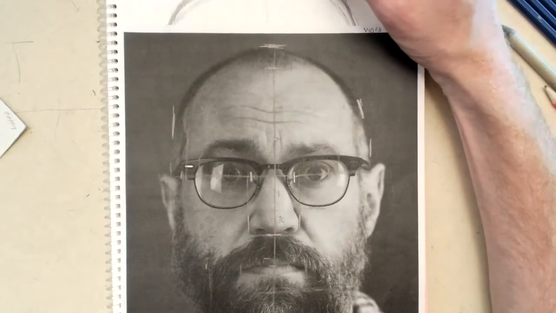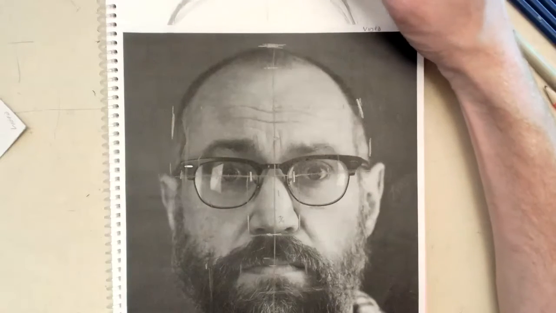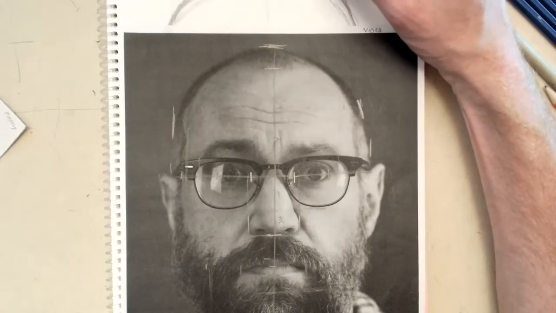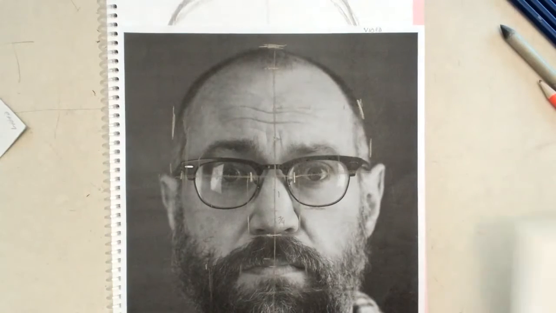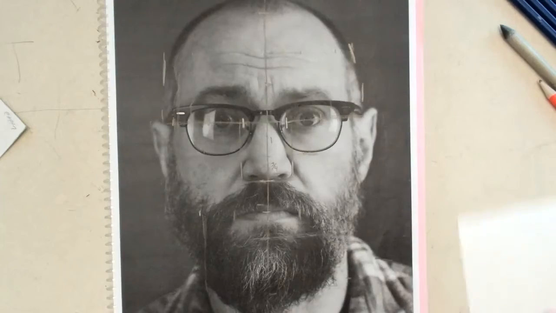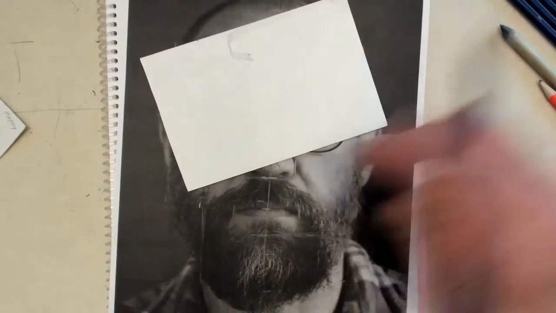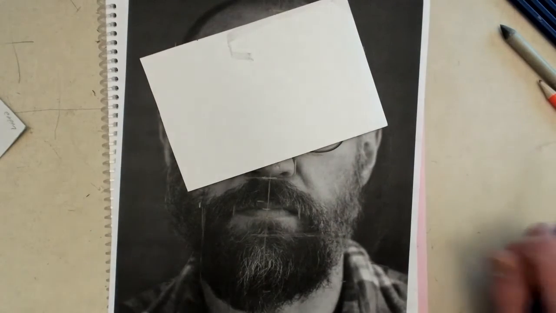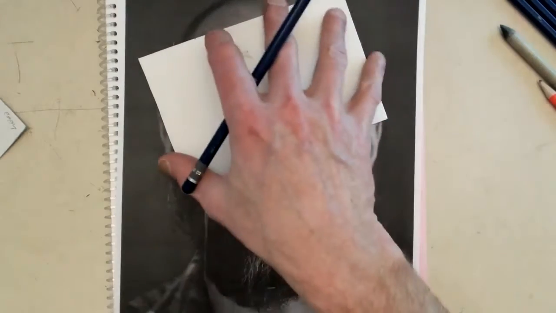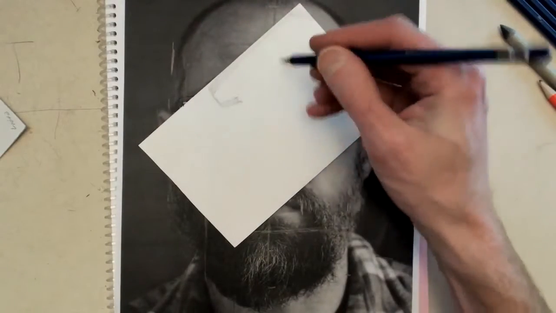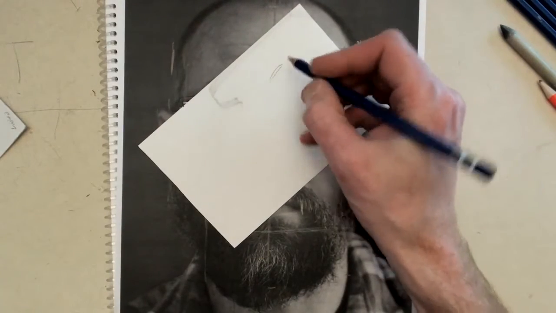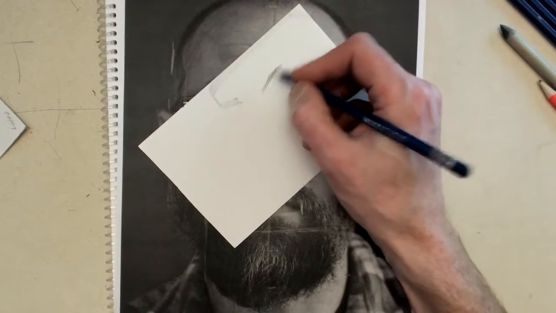So just continuing this hair texture here, I'm going to take a little break from this texture and just show an example of how you can work with another type of hair texture. So when working with a highlight, for example, in hair, let's say the hair is moving this way. I'm going to be using some longer hatch lines.